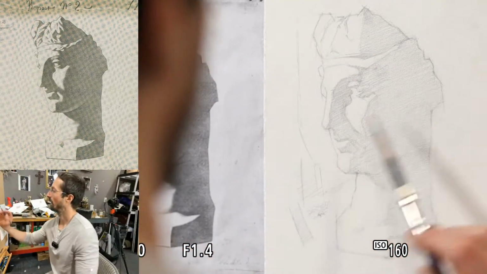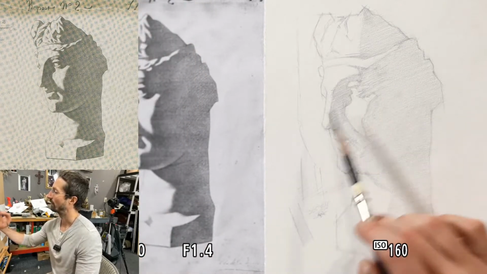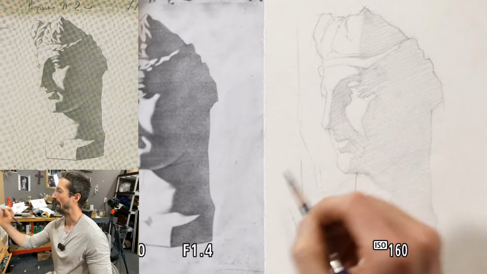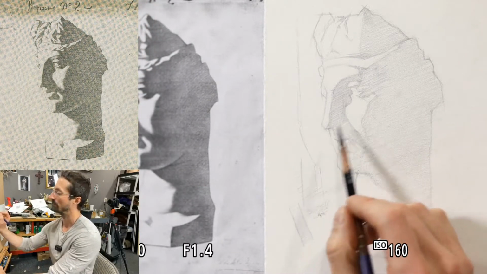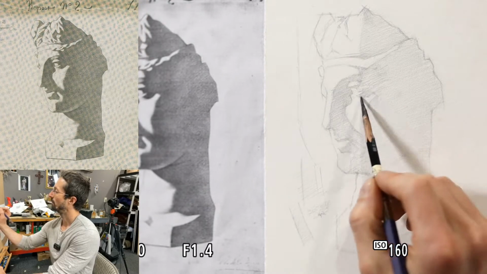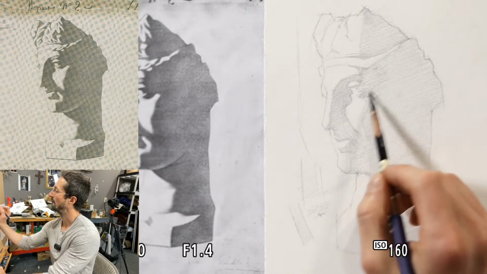But when I first started, I was just going like this, because you can make all those values just going across like that. You really can, and that's what I would recommend starting out with. But I would also encourage you to start thinking about that.